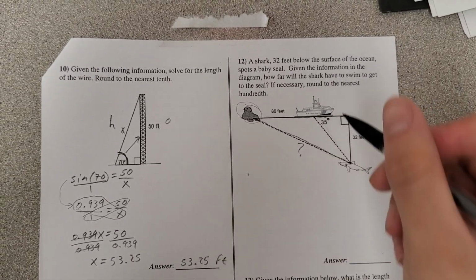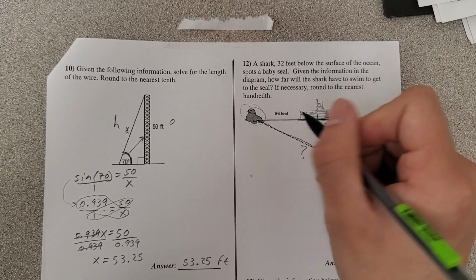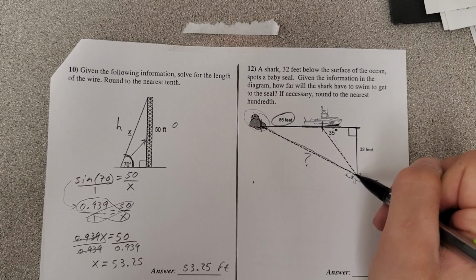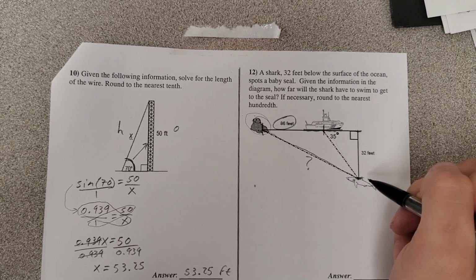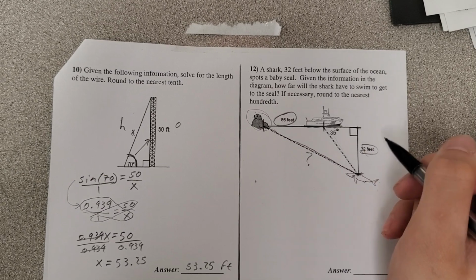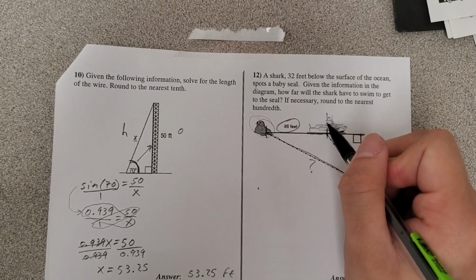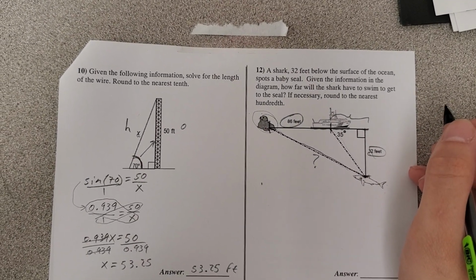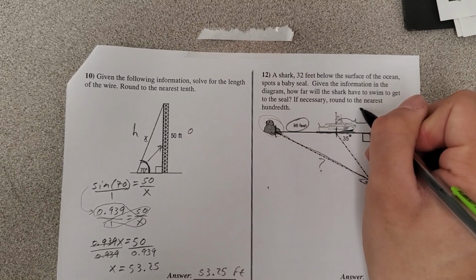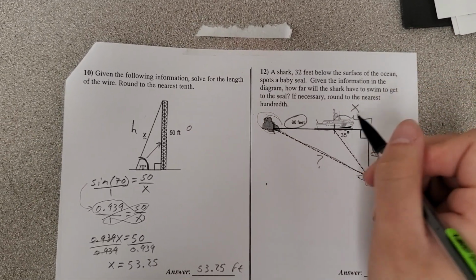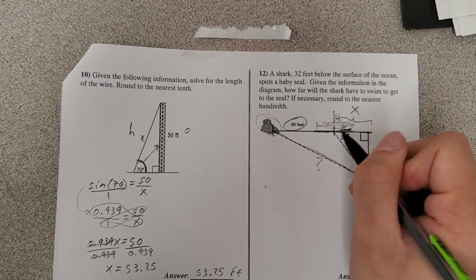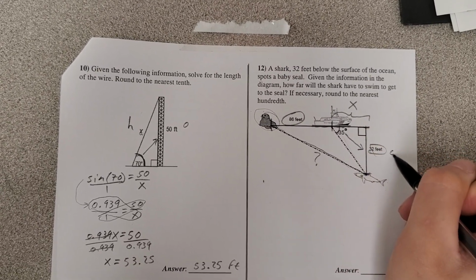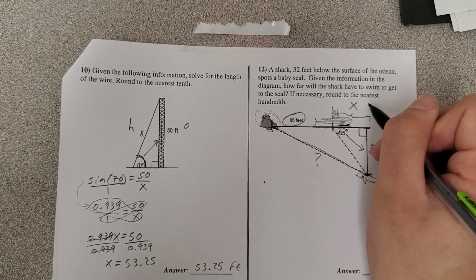Well, for this one, we're given these two lengths. We're given the length from here to the seal, 86 feet. And we're given the length from the surface of the water to where the shark is, 32 feet. It'll be really nice if I could figure out first, what is this length? Well, we're given a lot of information here. Let's find this length first. Let's let this length be X. So we have the angle, 35. We are using the opposite and the adjacent. X is my adjacent in this case.